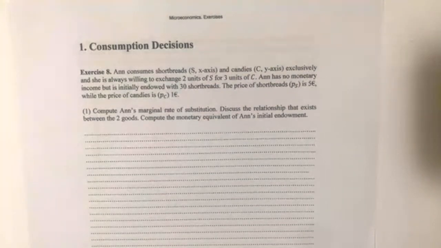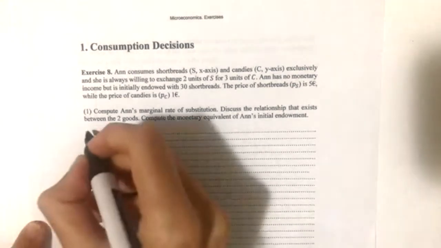The price of shortbreads, PS, is 5 euros, while the price of candies, PC, is 1 euro. Okay, so first point: compute N's marginal rate of substitution, discuss the relation that exists between the two goods, compute the monetary equivalent of N's initial endowment. So let's start from the first part of point 1, that is the marginal rate of substitution, okay?